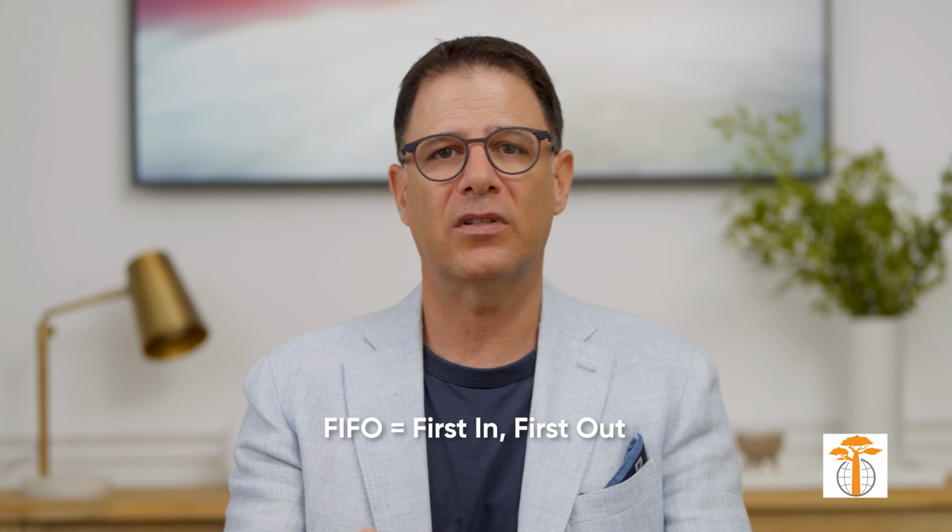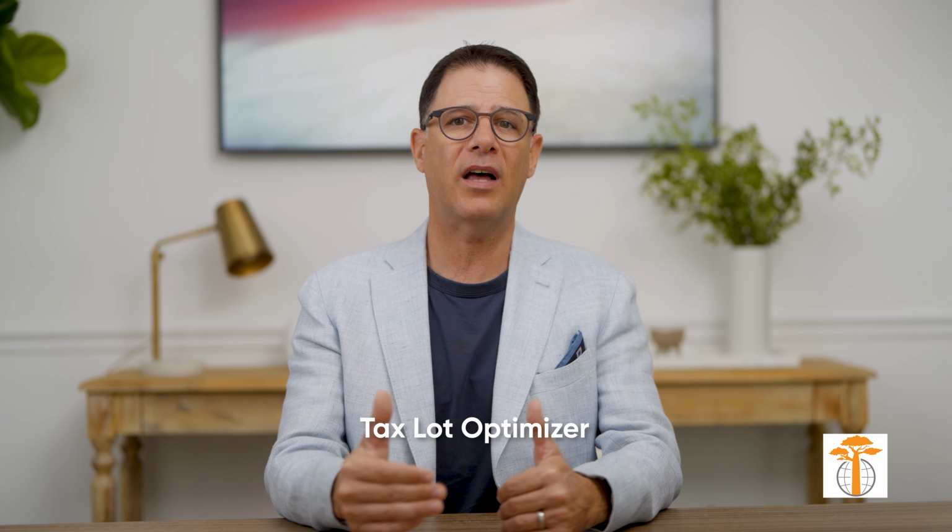Most custodians, like Schwab, will follow a default rule when you sell part of a position, unless you specifically pick otherwise. The default is usually FIFO, or first in, first out, but there are other choices as well, like LIFO, last in, first out, HIFO, highest in, first out, the low cost method, and tax lot optimizer. At Baobab Wealth, we change the default setting on your accounts to tax lot optimizer, or allow a specific lot ID to be used as well.